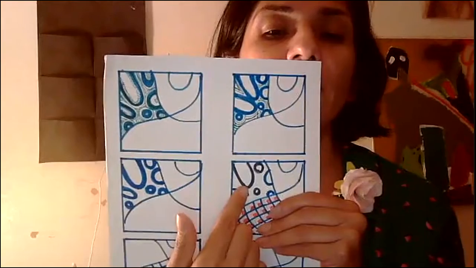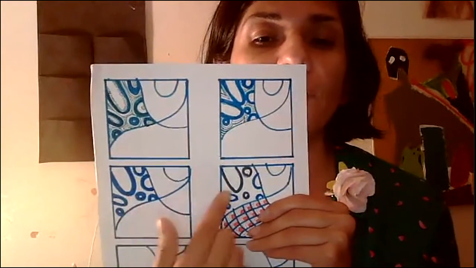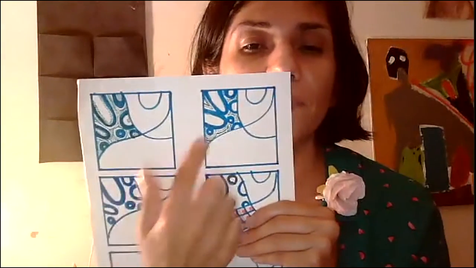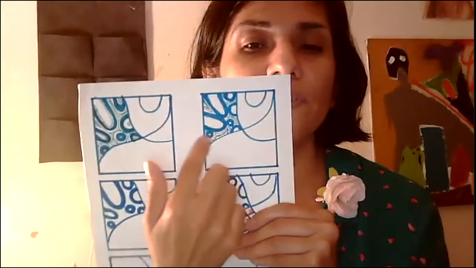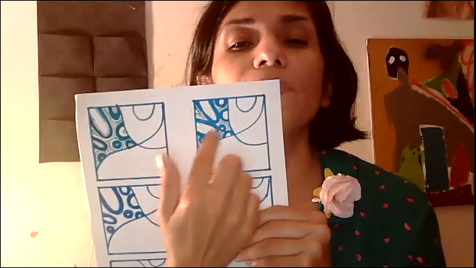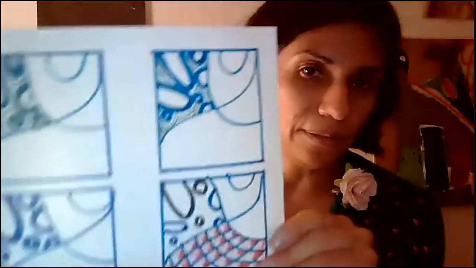So there you go. Start with a visual element, and then I repeat it. I added some line for repetition and variation. I have a thick line, I have a thin line. I made sure that all the spaces were filled with something, such as line or dots. Okay, there you go.